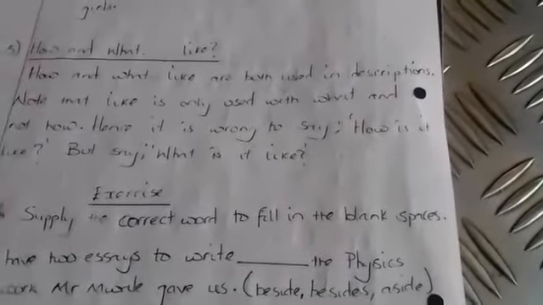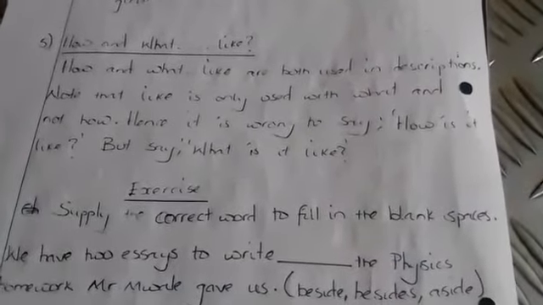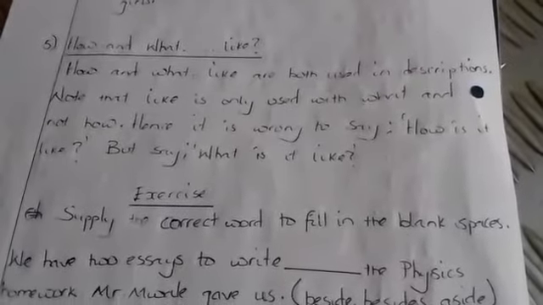We go to the last pair of words, which is how and what dash like. We use them in descriptions, meaning when you're describing, you want to give the looks of something. But one thing you need to know is that like is only used with what, and not how.